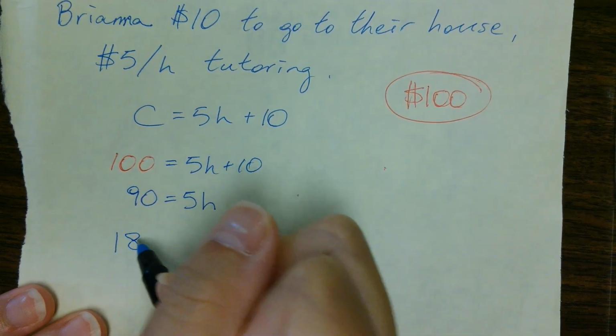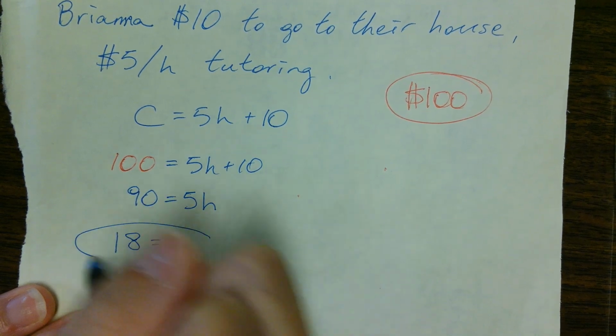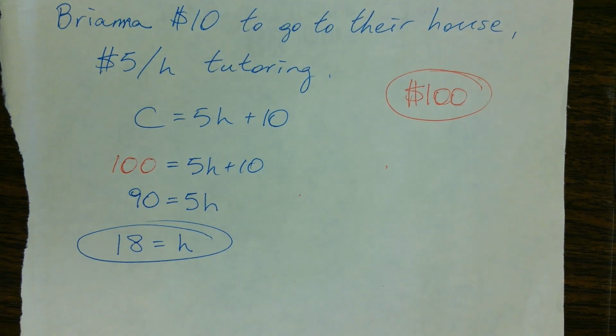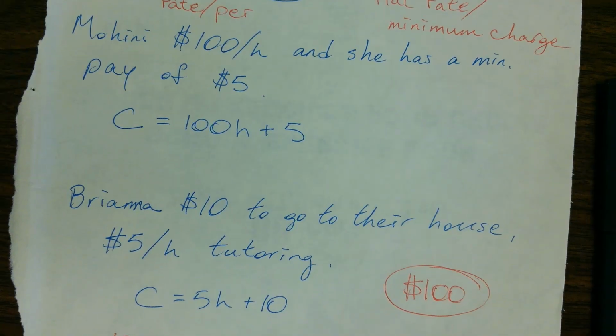So that means you get 18. So that means to make that $100, she would have had to work 18 hours. You get like 15 for library. Okay.